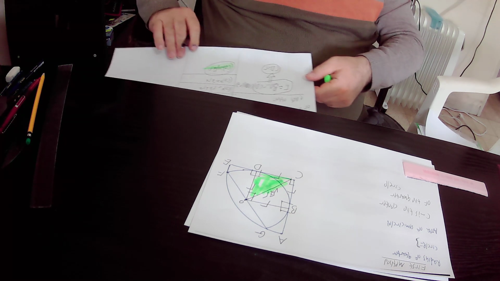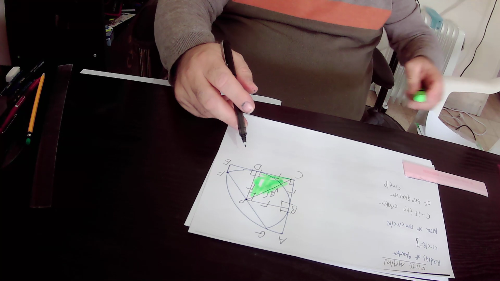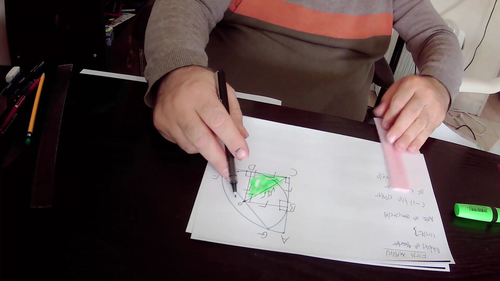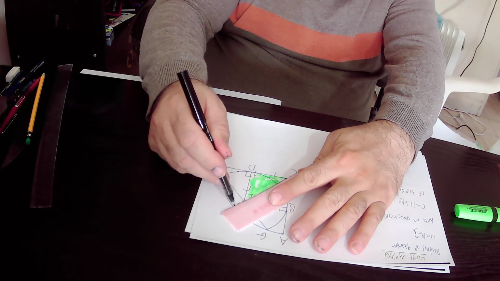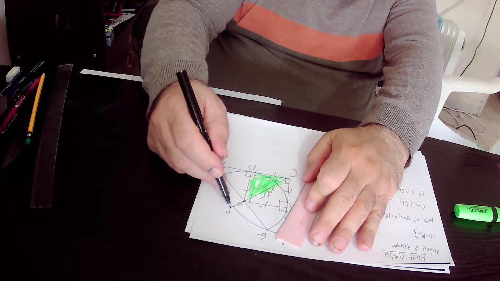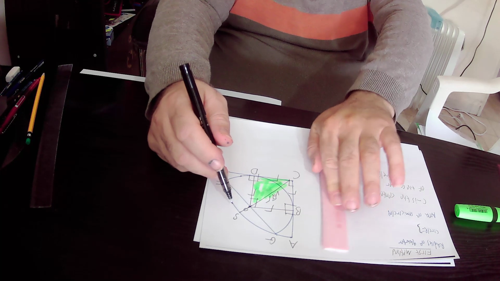In the next step, we will extend the diagonal CO by a straight line until it touches the quarter circle at this point S. Point S is the touching point of the extended diagonal CO and the quarter circle.